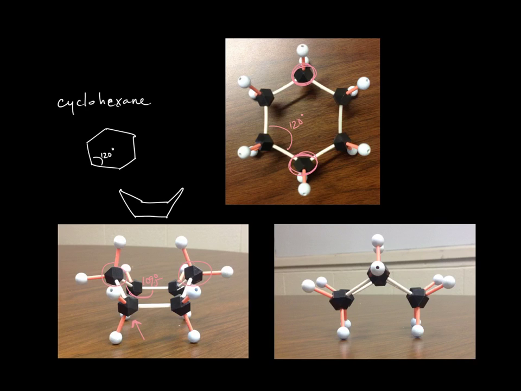Well, what can happen if instead of just puckering both of those guys up, we pucker one of them up and one of them down? That would lead us to a new conformation that looks like this. This guy, which in 3-dimensional space is more like that, is called a chair. We call this the chair conformation.